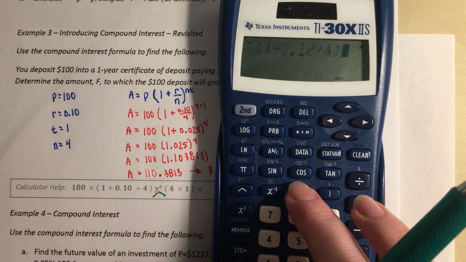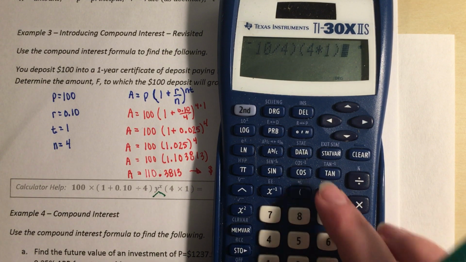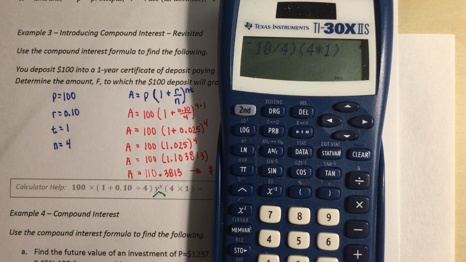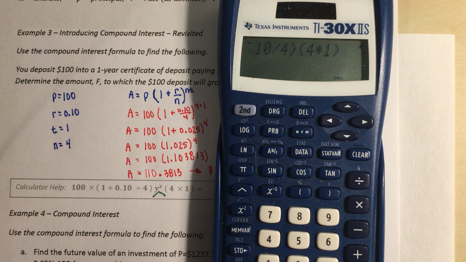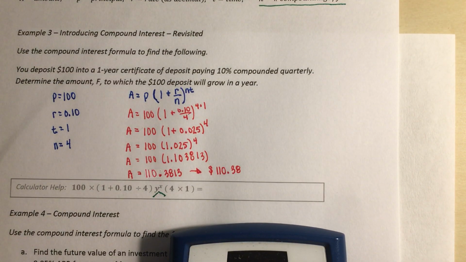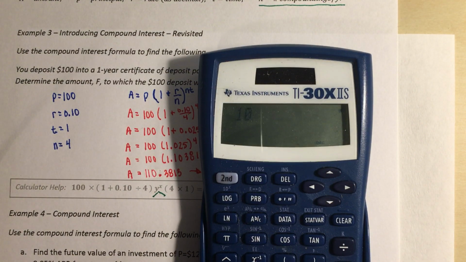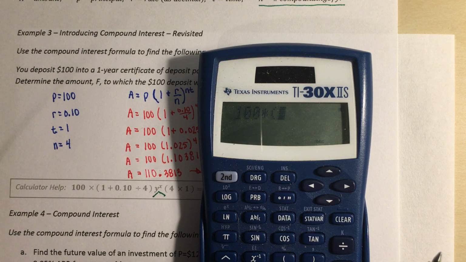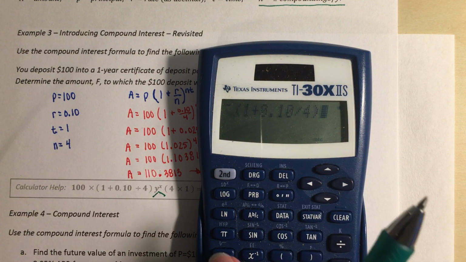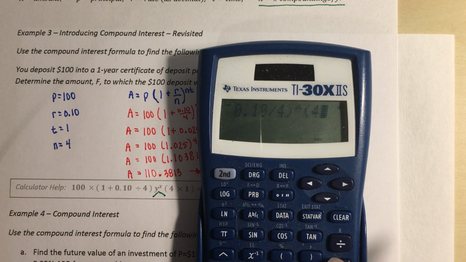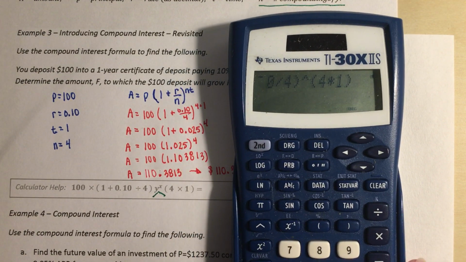And then in our last set of parentheses, we're just going to type 4 times 1. If you want to make it easy, we know that 4 times 1 is 4. Or if you just want to plug in what we have in our original formula, that's what we're going to do. We hit the equals button down at the bottom. Oops, I missed my caret button. I talked about it, but I didn't actually hit it. 0.10 divided by 4 caret, there we go, 4 times 1.